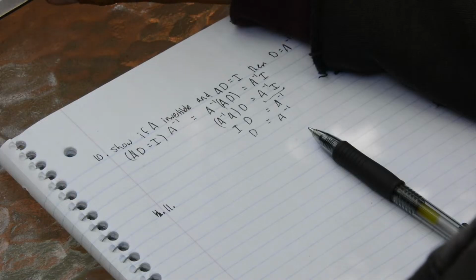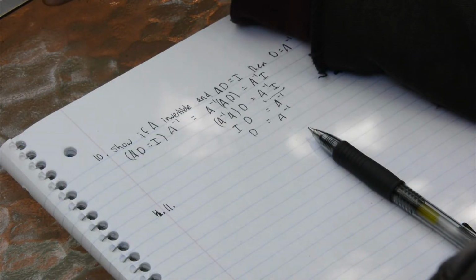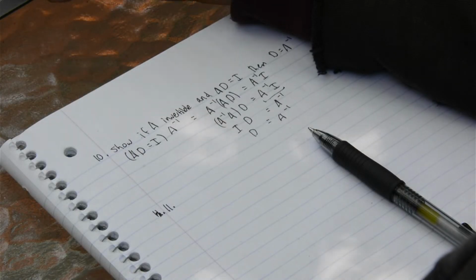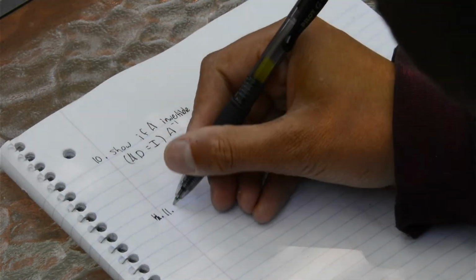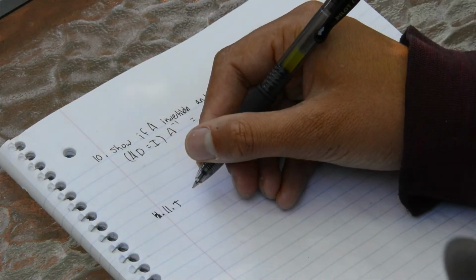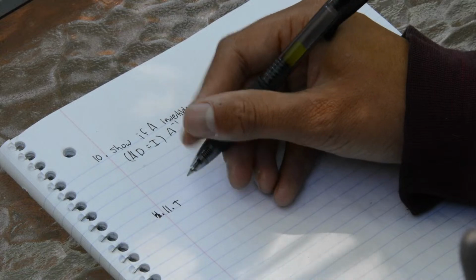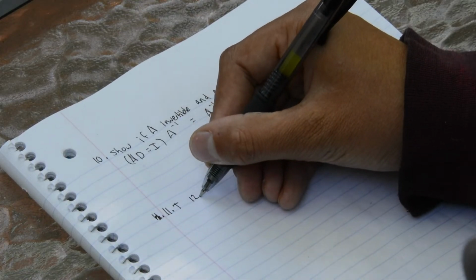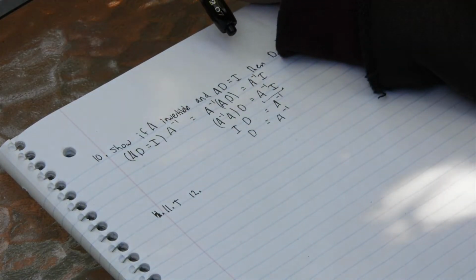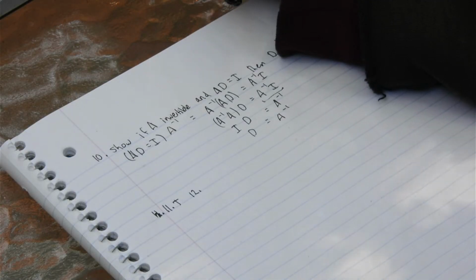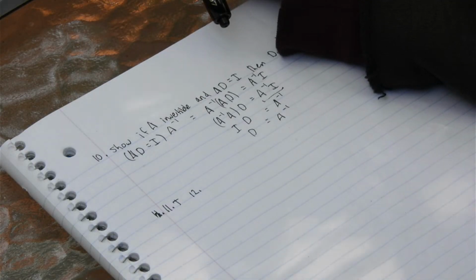So, true, false. In order for a matrix B to be the inverse of A, both AB equals I and BA equals I must be true. That is true. So 11 is true. A product of invertible matrices is invertible, and the inverse of the product is the product of their inverses in the same order.